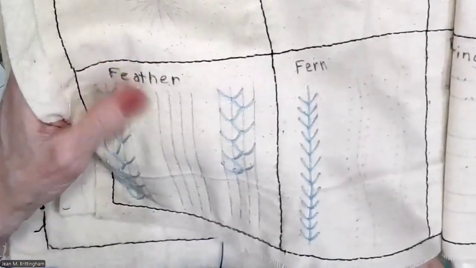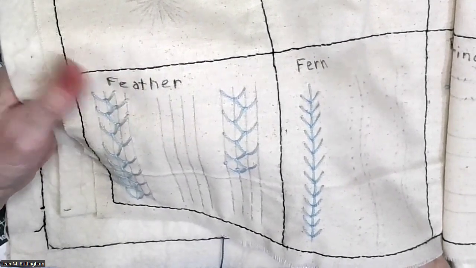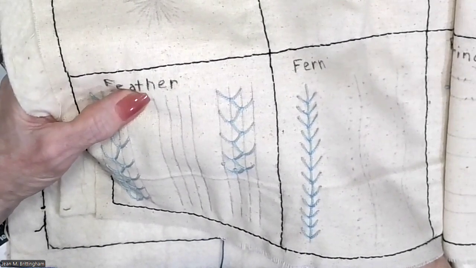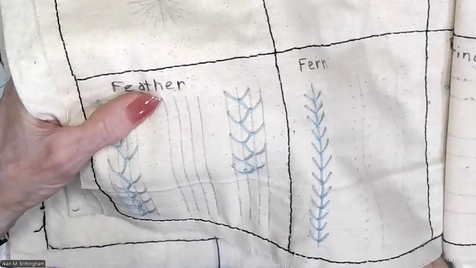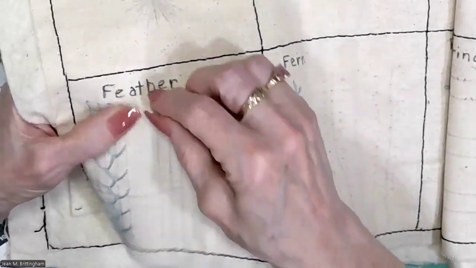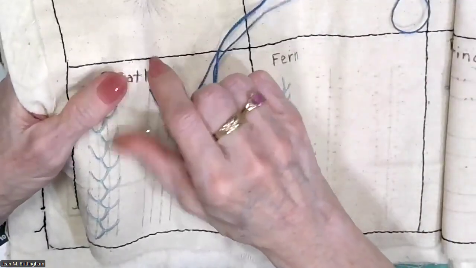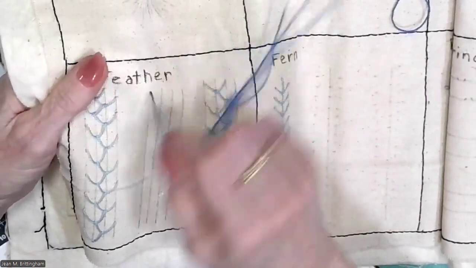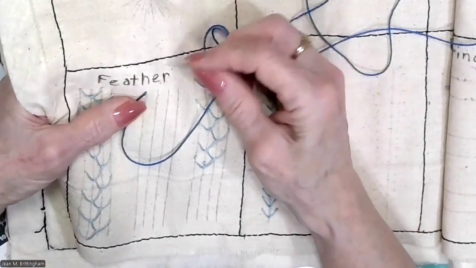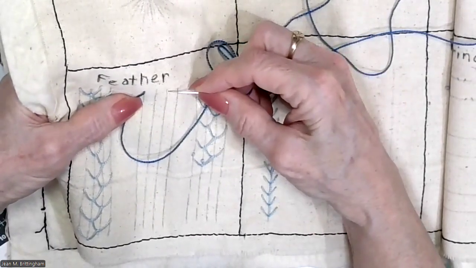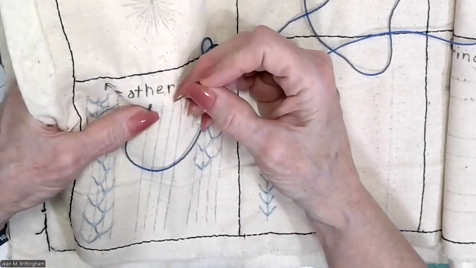And we are going to start by coming up on that first line, and we're going to refer to that as A. And we are going to come up right at the top. See my needle moving there? Right there. Right at the top. And bring our thread all the way through. And then we are going to keep our thread at the bottom of our needle. And we are going to skip the next line and go over to the next one straight across from where our other one is. That is going to be B.